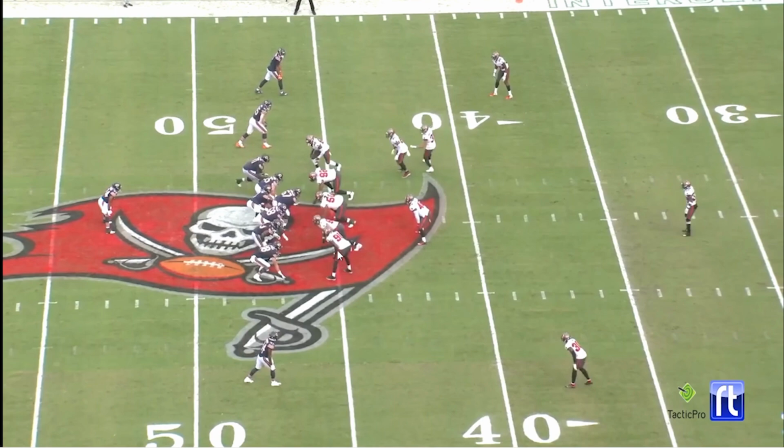This is Jason Pierre-Paul. That's something that he does. That is something that he has done throughout his career. Drop back and play linebacker. So you already have 4 down right here with him as a fifth defensive lineman. So that's an alert. This should be a red flag immediately for the Bears if they've been studying their film.